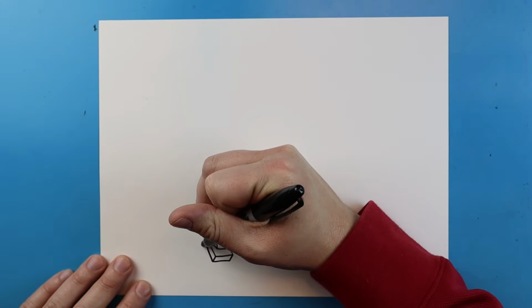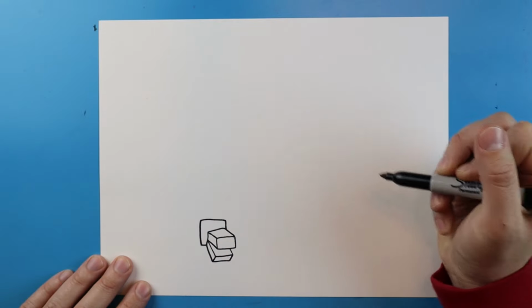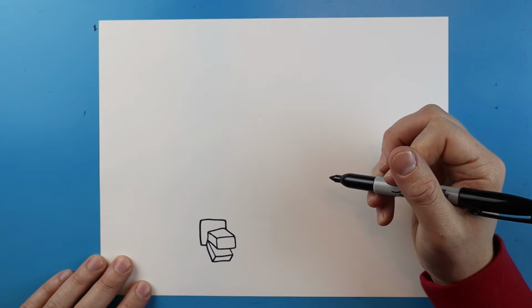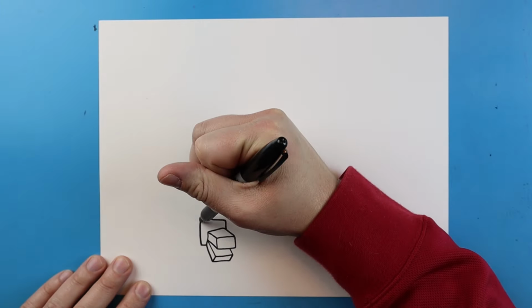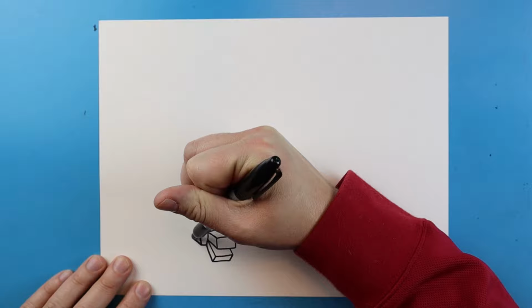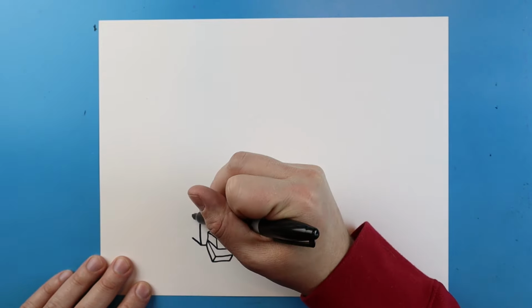Now, starting here, I'm going to draw a line that goes out, it's going to come up, it's going to go over, and then down here for the face. Then I'm going to draw 2 lines that go up at a diagonal like this. And then just connect them.